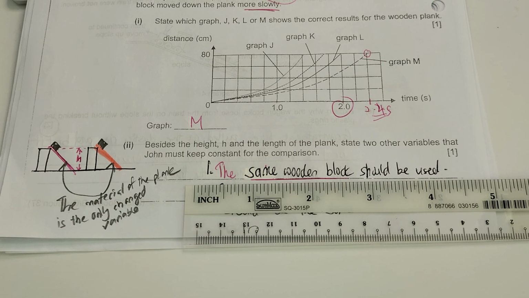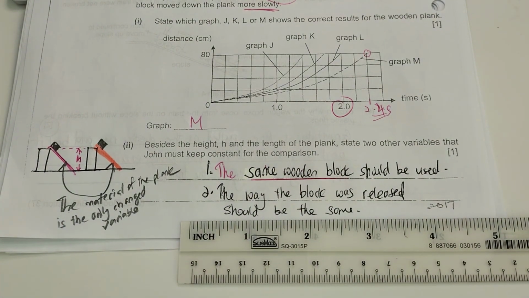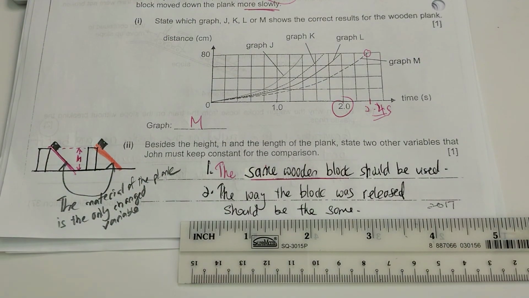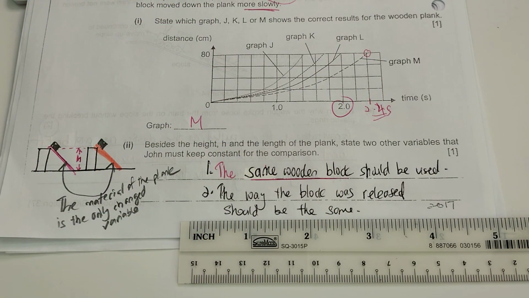Same wooden block. Secondly, it is the way the block was released. If I had pushed it, or just let go, I'll get different results. To be fair, I must release them the same way. Just let go. So I'm not adding additional force to the wooden block as it travels, so I'm not making it move faster or slower by pushing it. So these are the two other variables that John must keep constant for the comparison to be a fair one.